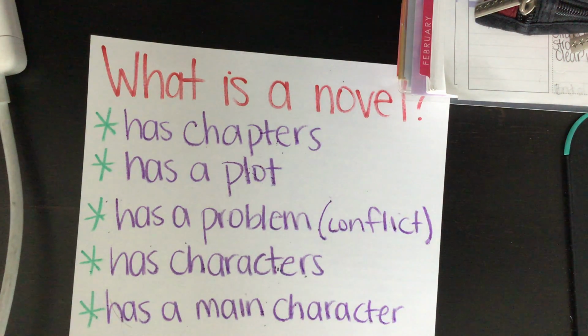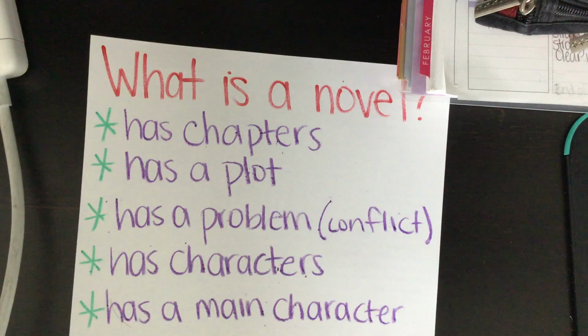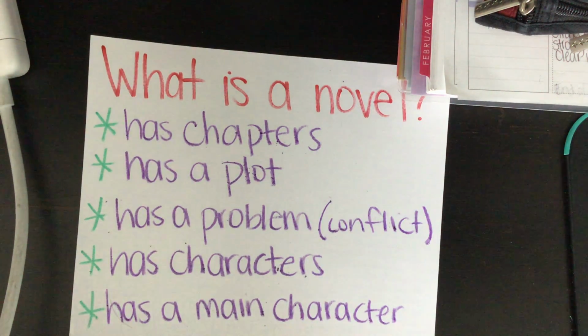Biggest thing, novels have chapters. Miss B and I plan to use chapter books interchangeably with the word novel. I feel like that's a little bit easier for some people to relate to.